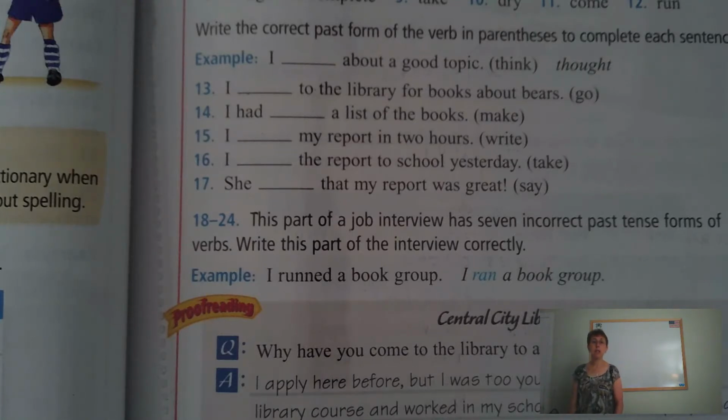Number 16, I blank the report to school yesterday. The verb in parentheses is take. With the verb take, it's take, past is took, and then has, have, or had taken. But in number 16, no helping verb, so I took the report to school.